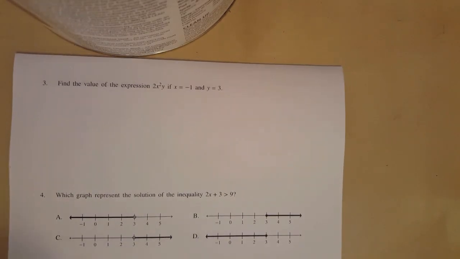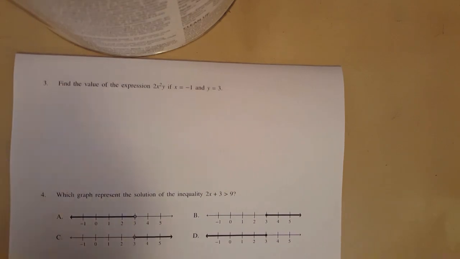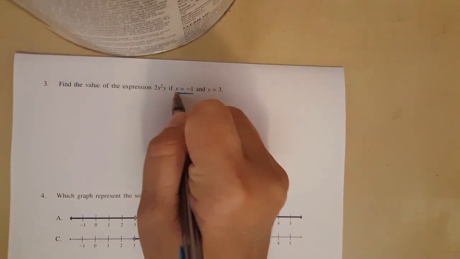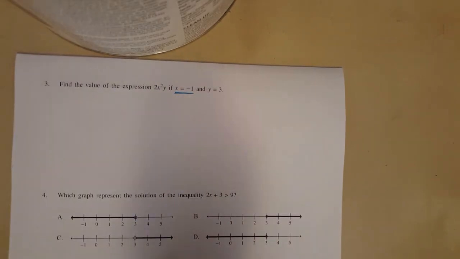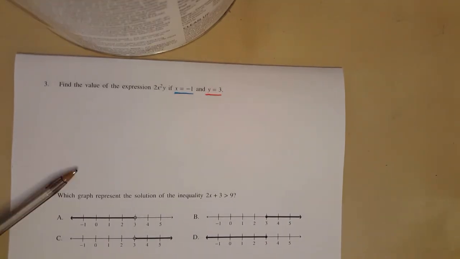All right, question 3 wants us to find the value of the expression 2x squared times y if x is -1 and y is 3. This is just an evaluating expressions problem. We're going to take our x value, this -1, and substitute it for x. And we're going to take the y as 3, and substitute that for y.